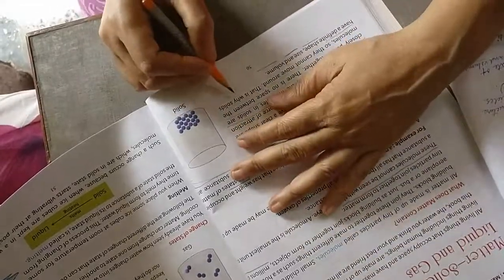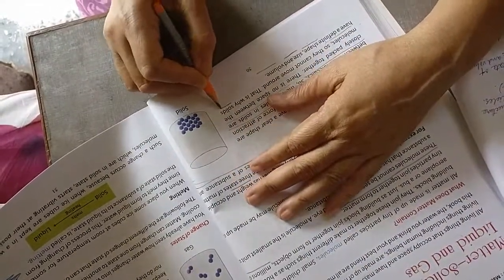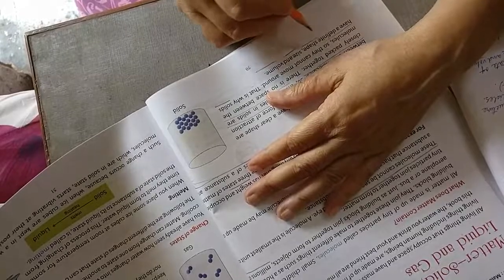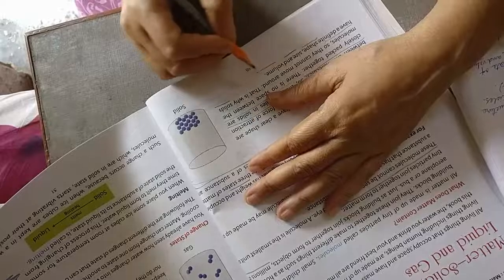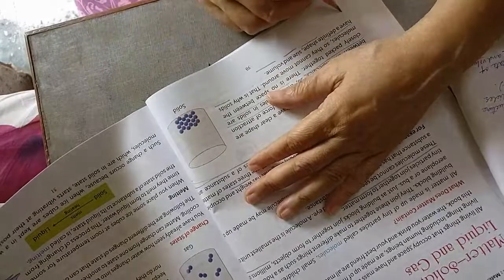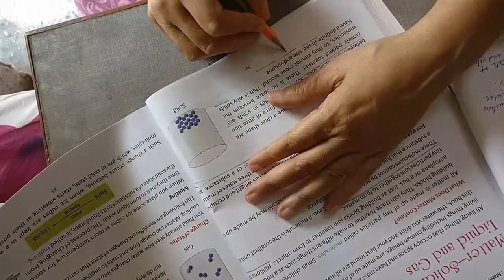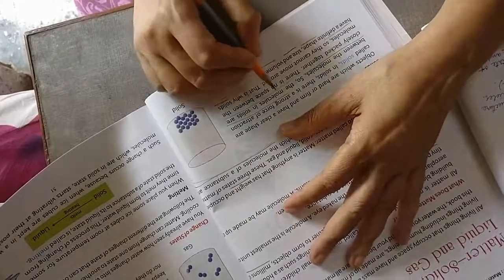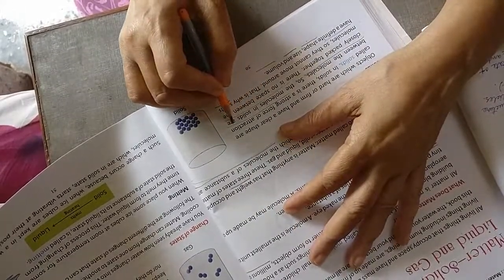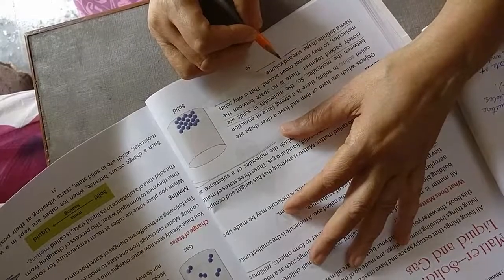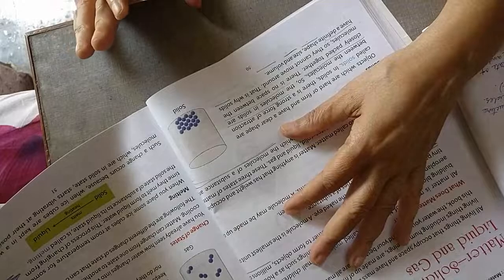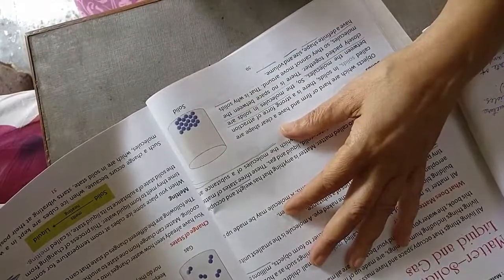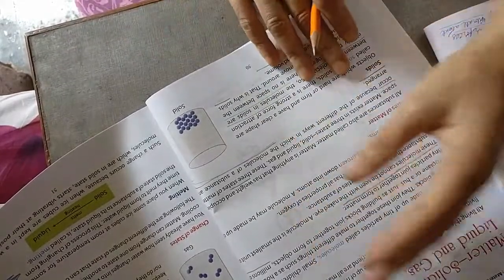Now you have to remember this line: solid have definite shape, size and volume. It is possible due to the strong force of attraction between the molecules, so there is no space between the molecules. They cannot be moved around due to the strong force of attraction.